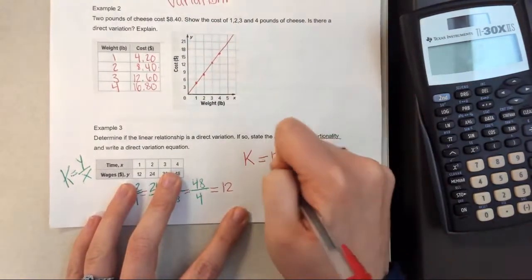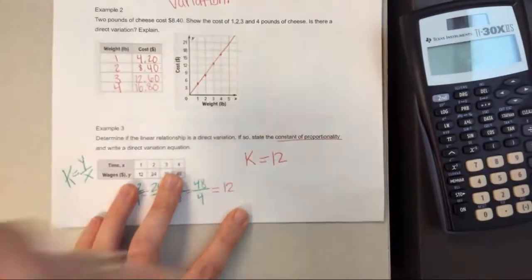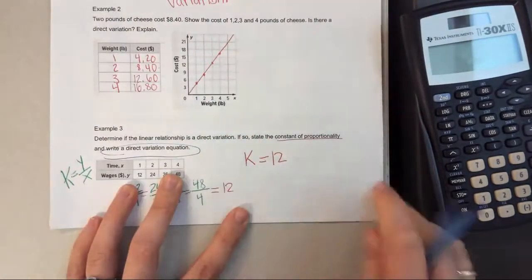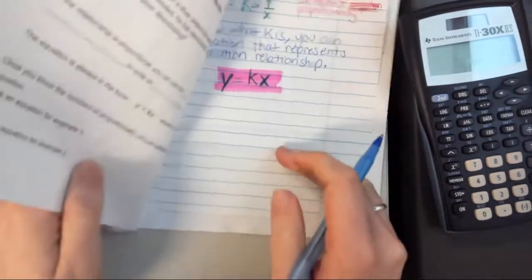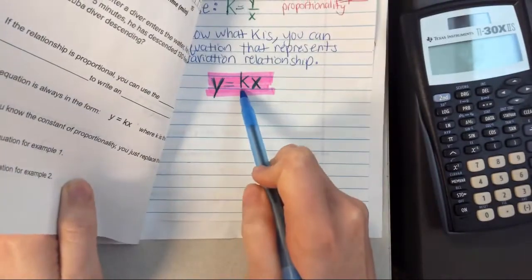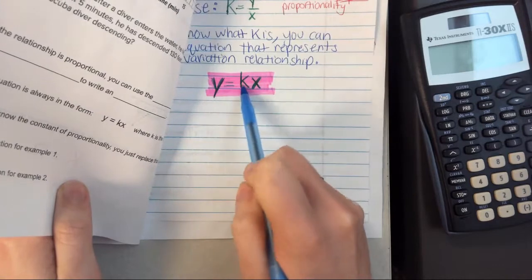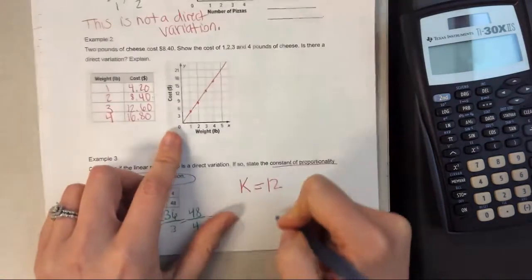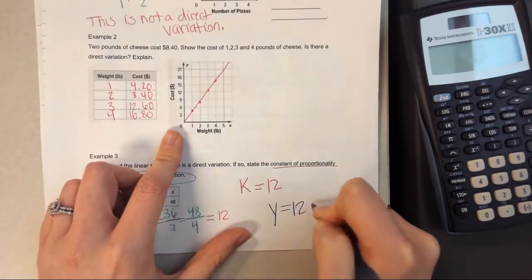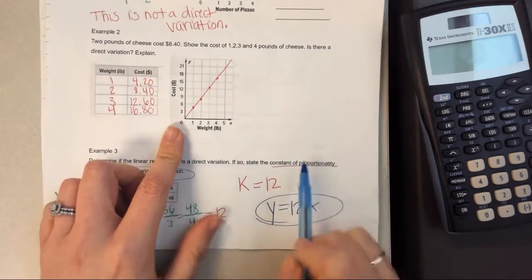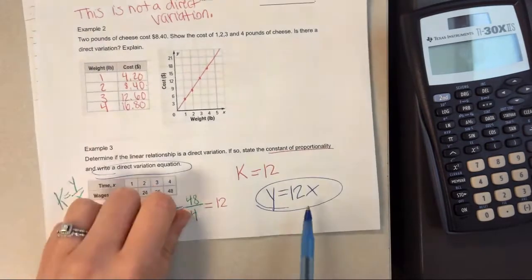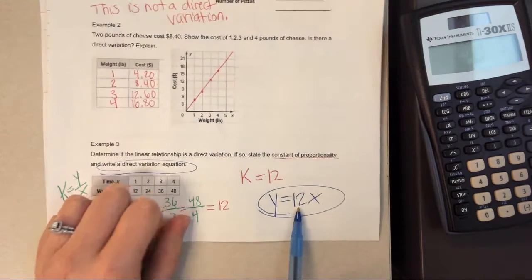So our k value is 12. And the last thing says write a direct variation equation. We know that k is 12, so we're just going to rewrite it: y equals 12x. So there's your constant of proportionality and the direct variation equation.